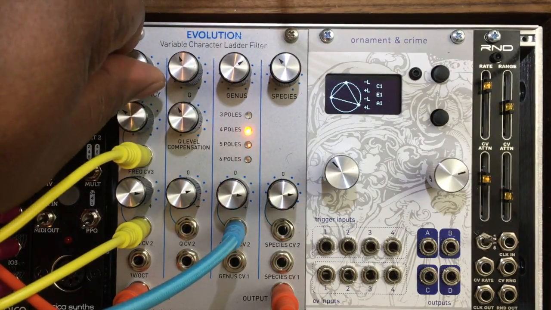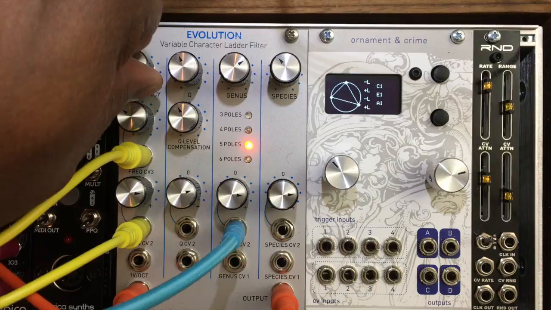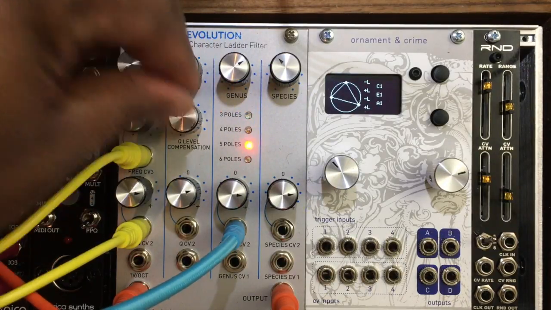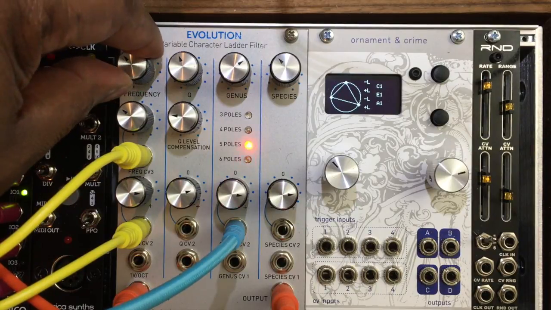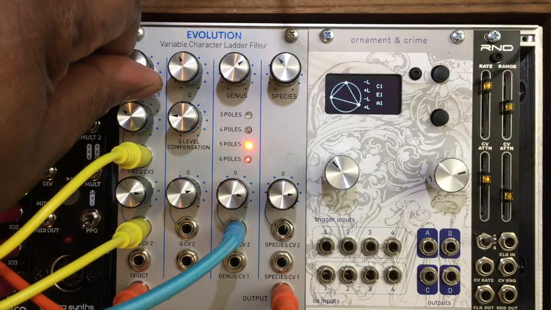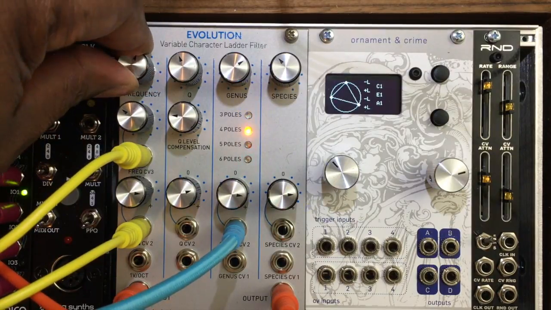We're gonna add in a little bit of species to see what that distortion is like. So I'm gonna take the Q level compensation, not all the way down, but take it out a little bit so you can hear what species does. And I'll add Q compensation back because it gets real rich at that point too.